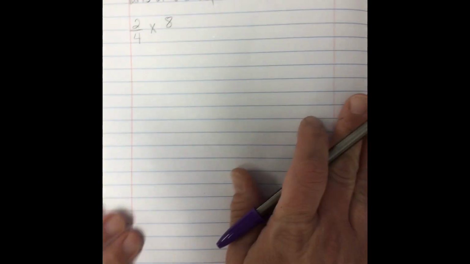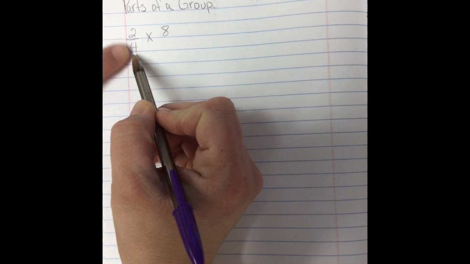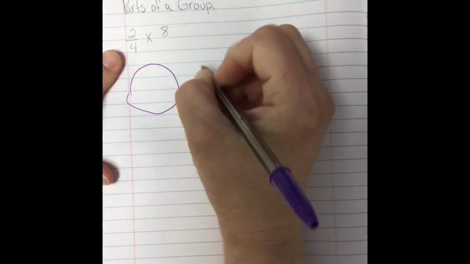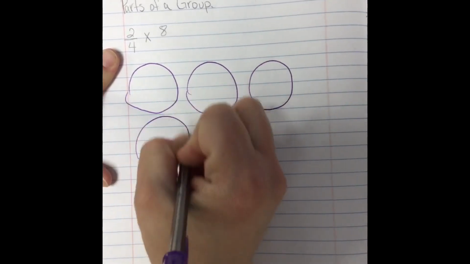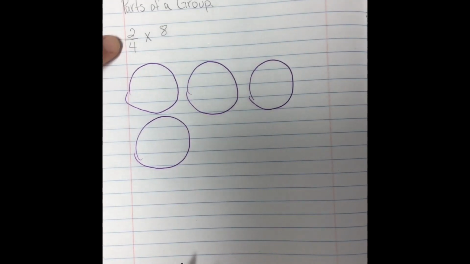Okay, so Tuesday's video and then yesterday's assignment was all about parts of a group. So 2 fourths times 8. 2 fourths, the denominator of 4, tells me I need 4 groups. Ignore my circles. Okay, and then it tells me 2 fourths times 8.